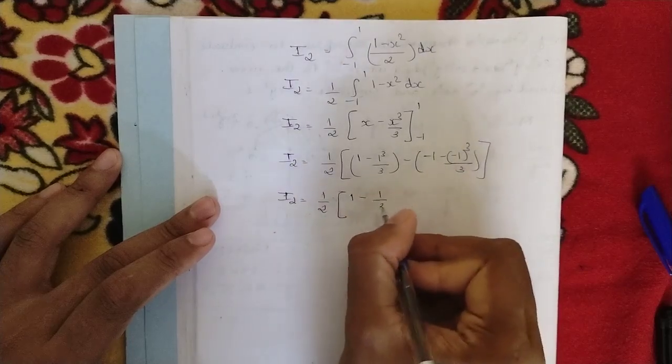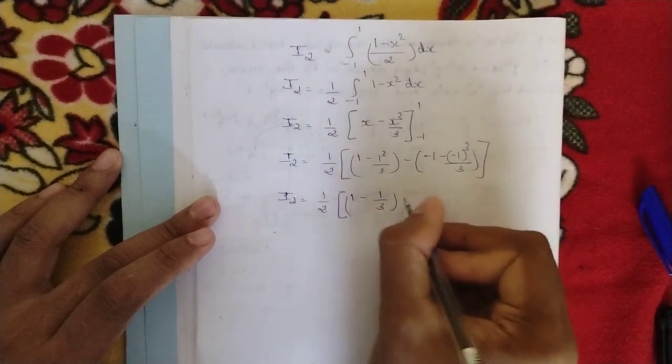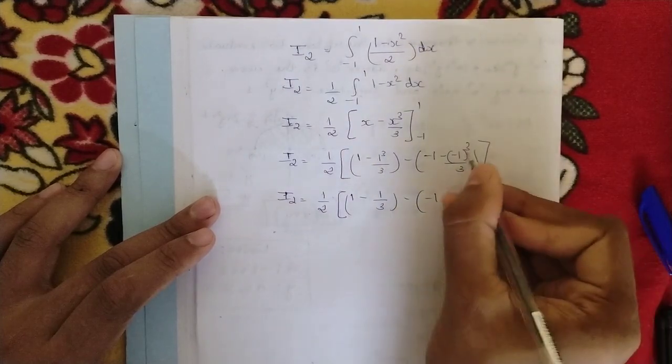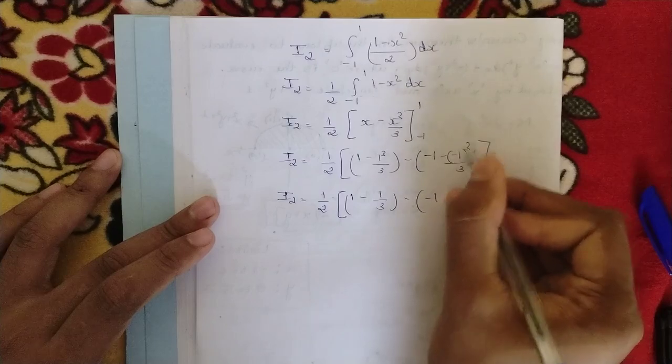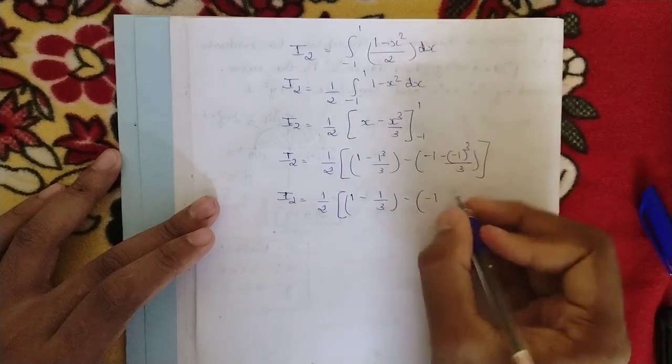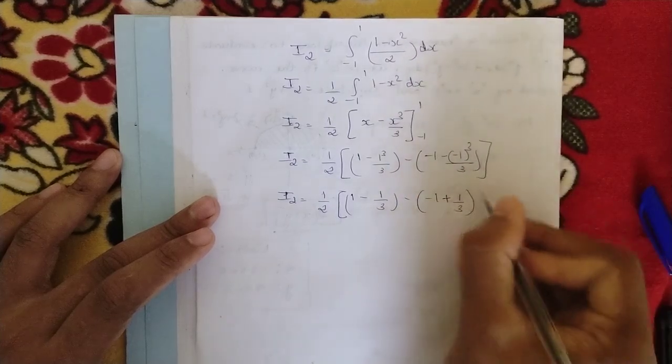1 minus 1 by 3, 1 cube is 1, minus minus 1 minus minus 1 the whole cube, that is again minus 1, so we already have one minus sign, so plus 1 by 3.